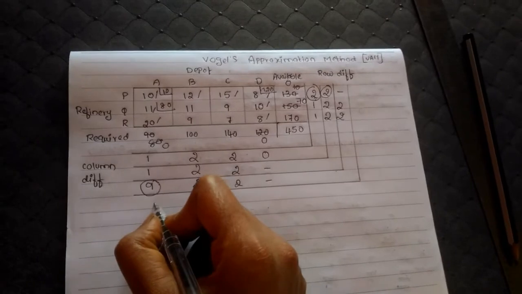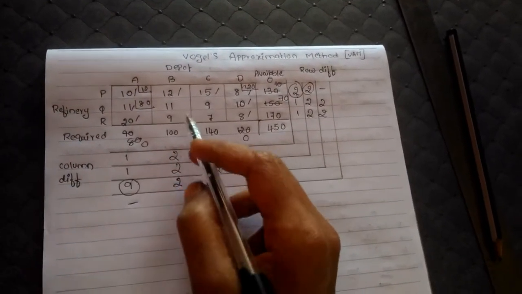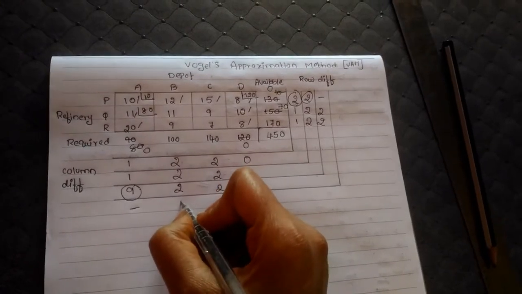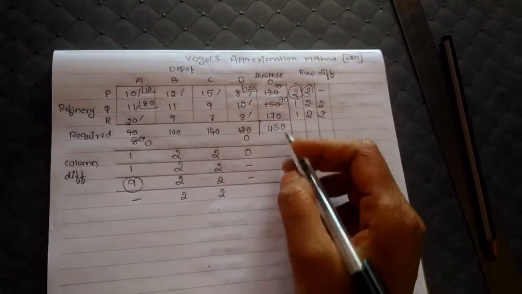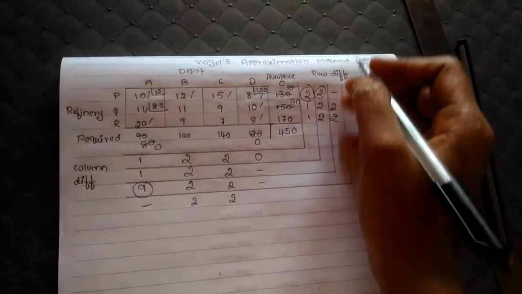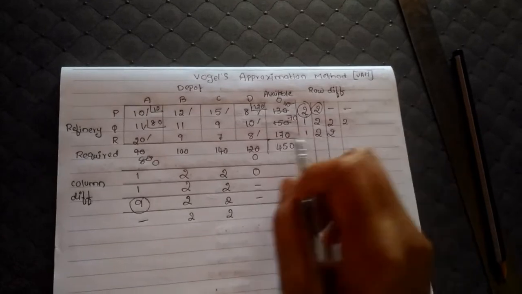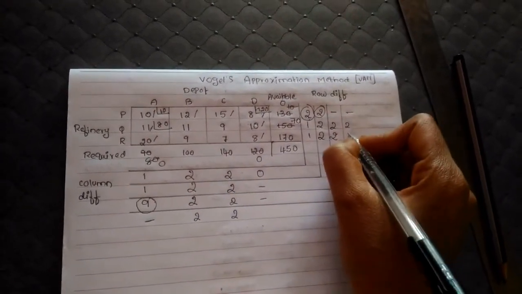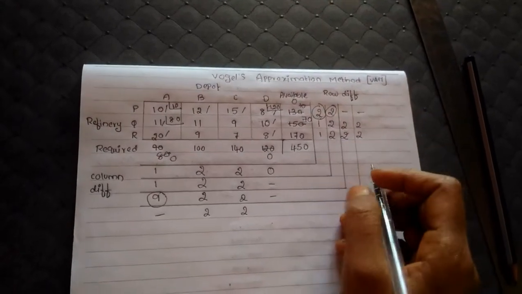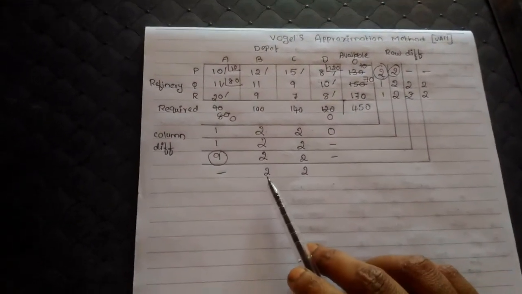Column difference. So this column has been striked out, so I'll just mark a hyphen. And I'm only left with 2 values. So 11 minus 9 will give me 2. 9 minus 7 will give me a value 2, and then 11 minus 9 will give me a value 2. Okay, row number 1 also I'll just mark a hyphen. 7 minus 9 or 9 minus 7 will give me 2. Again here the differences remain constant.